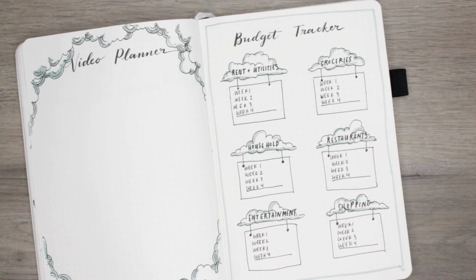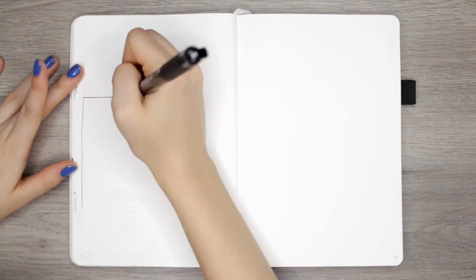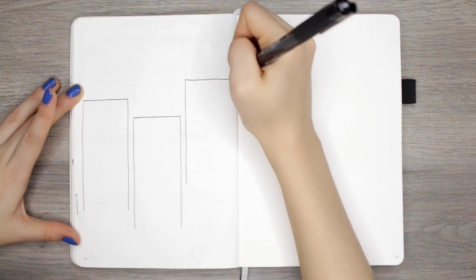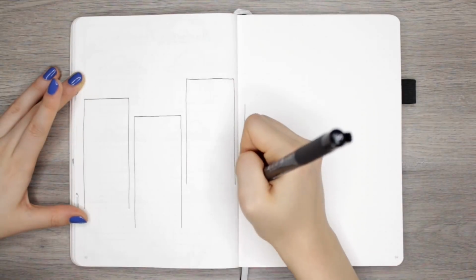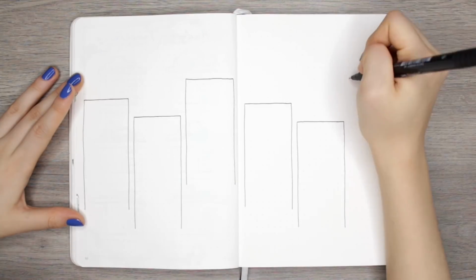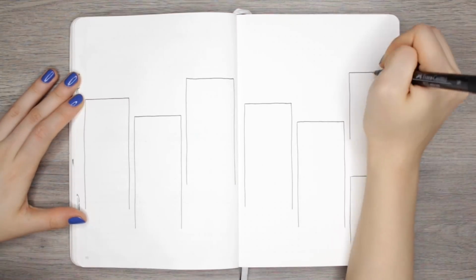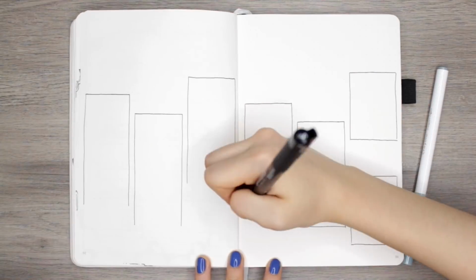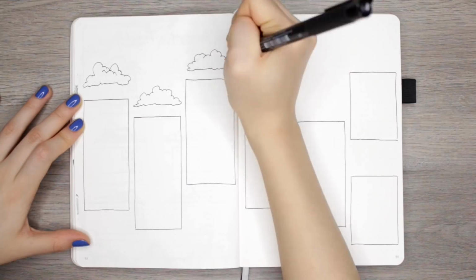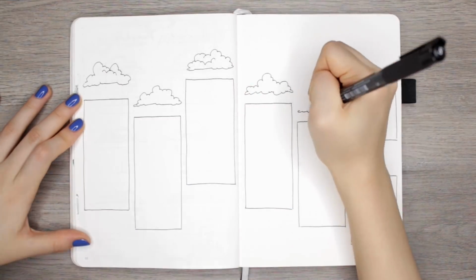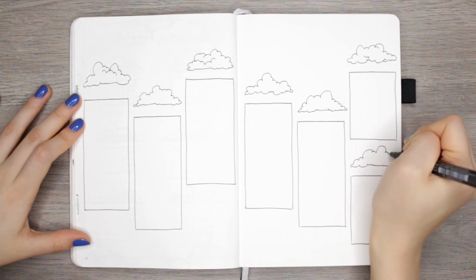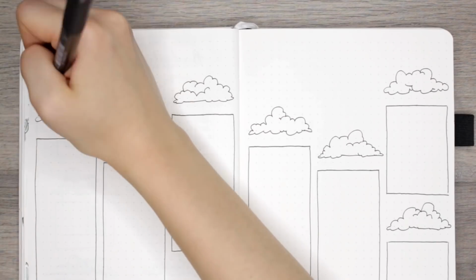I really liked how these clouds holding up the paper looked, so I decided to carry that over into my very first weekly spread for the month, and I drew longer rectangles, and this time I drew them different heights and at different locations to make them look more floaty. I don't even know if floaty is a word, but you guys get what I mean. And then of course I drew the clouds over top of each one and connected them to make it look like they were attached.